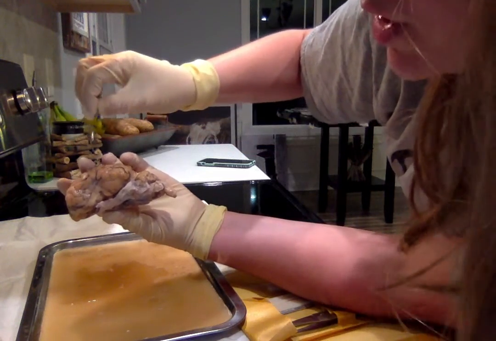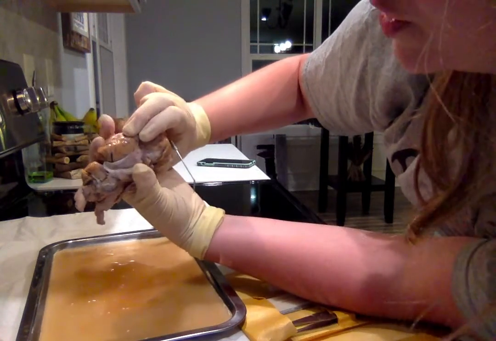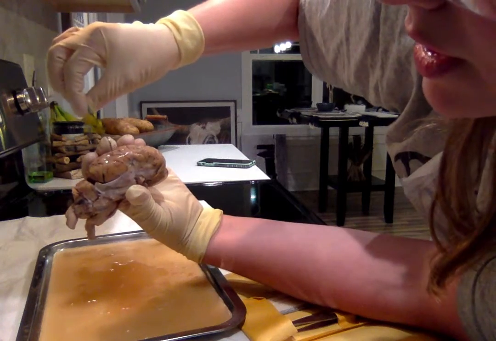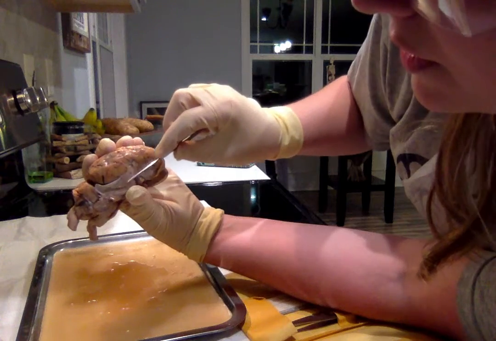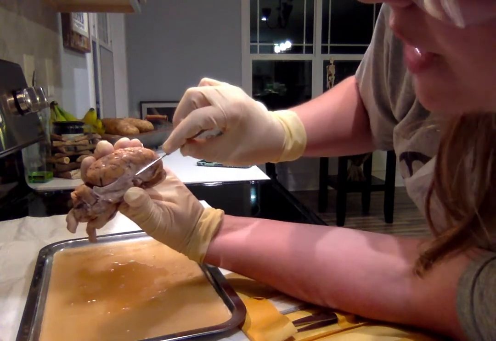Up top here as well, we're going to change the view a little bit. Right here in the middle is our central sulcus. This vein right here is the lateral sulcus.